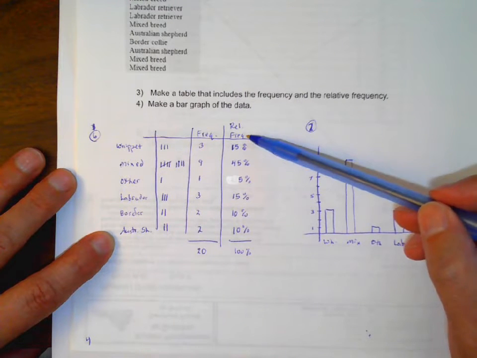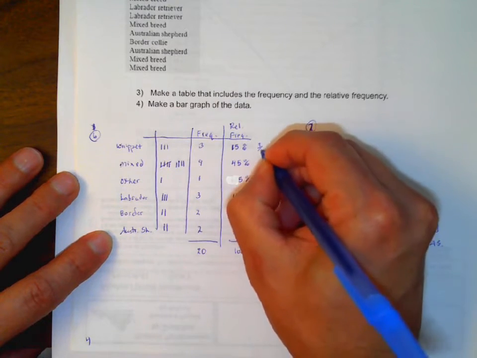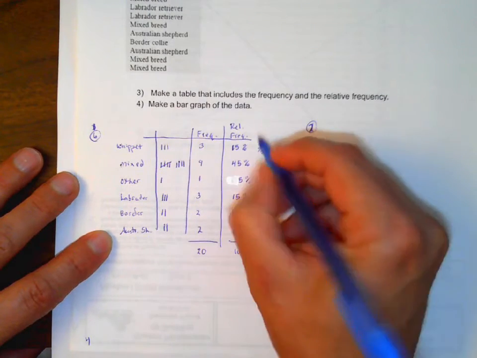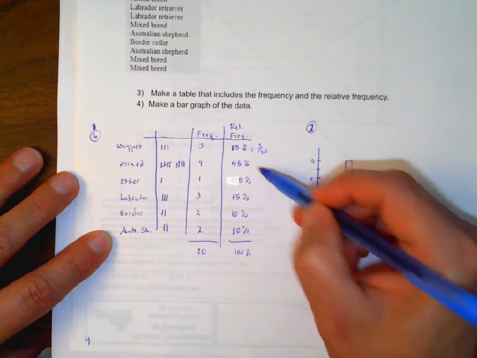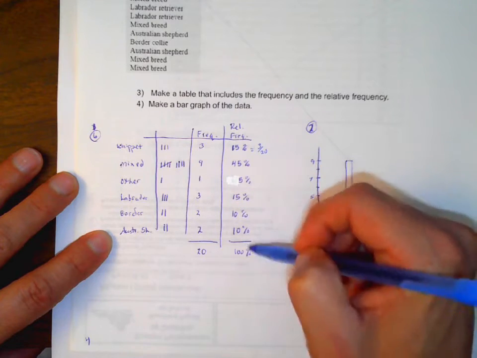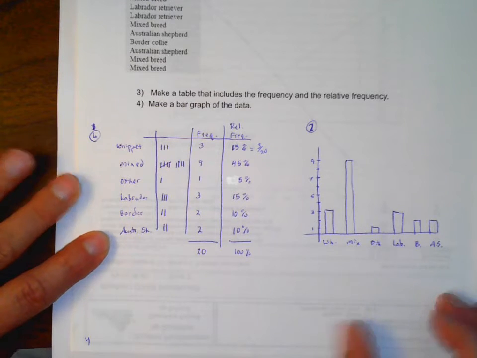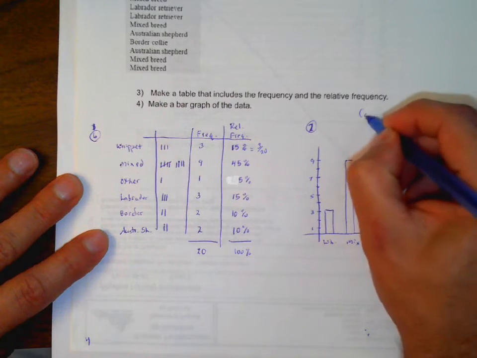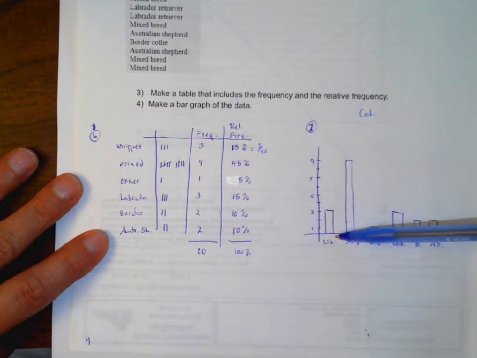And relative frequency, you take 3 divided by the total, 20, and it gives you 15%. 9 out of the 20 gives you 45%, etc. And those should all add up to be 100% of your data. Okay, that's number 3. Number 4 is a bar graph. Okay, we're thinking about categorical data here. Bar graph, the Whippet 3 times, mixed 9 times, etc.